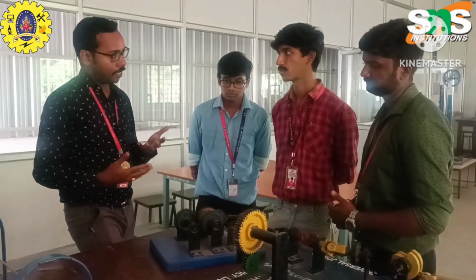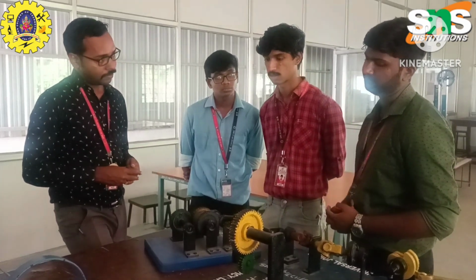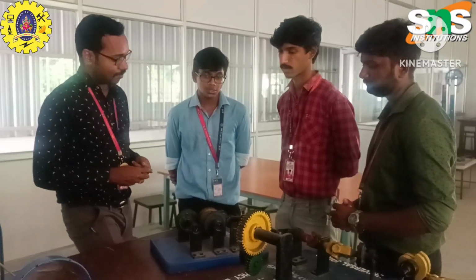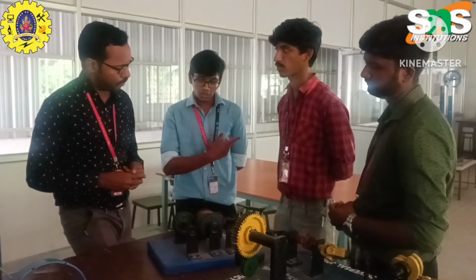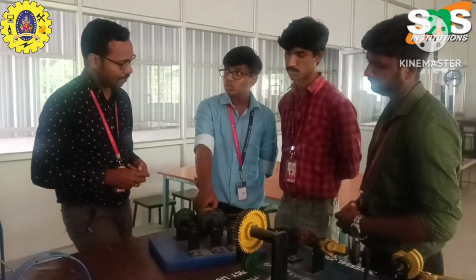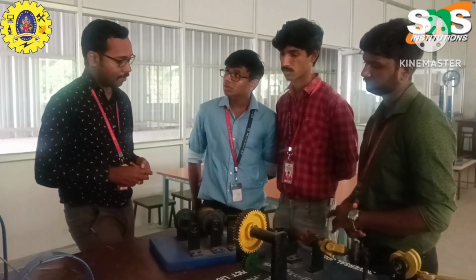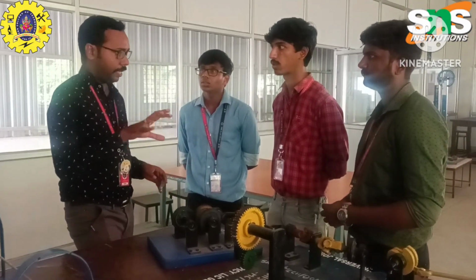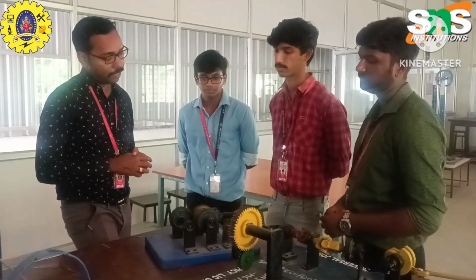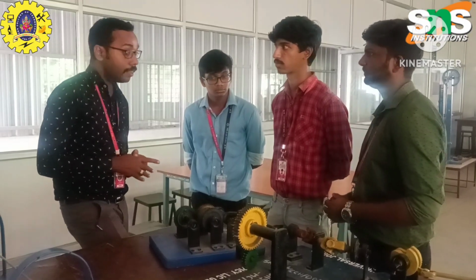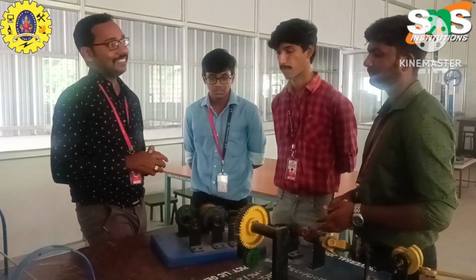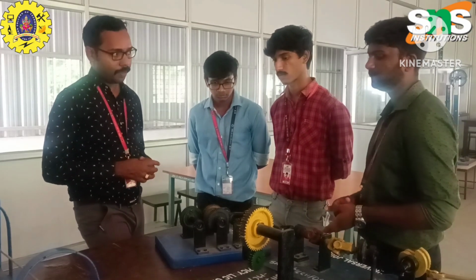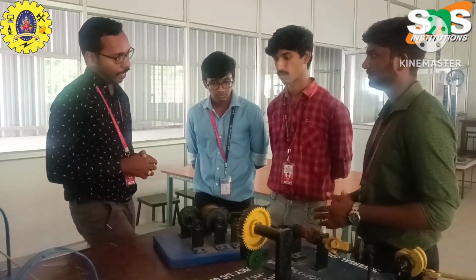Next point, nomenclature. In designing of a gear, nomenclature plays a major role. If the teeth ratio is not perfect, the gear will collapse, so it may affect the gears. And there is teeth breakage. Sometimes when we are driving over speed or overload, the teeth may break. So it will cause the vehicle or machine to break down.